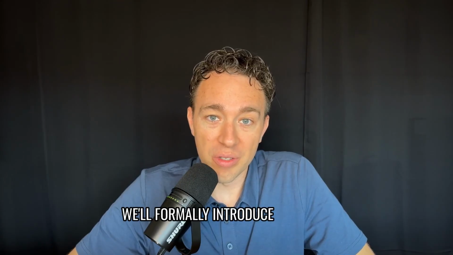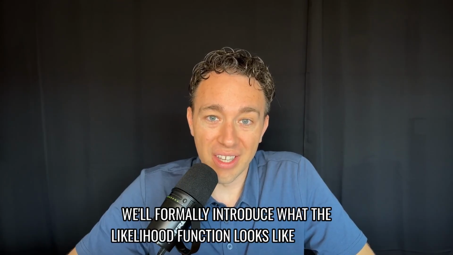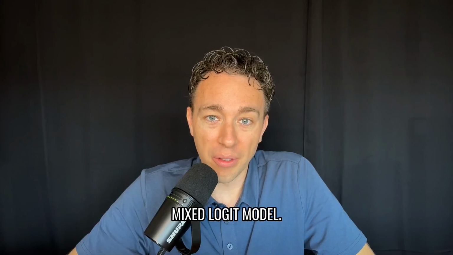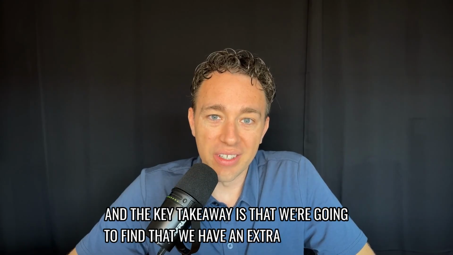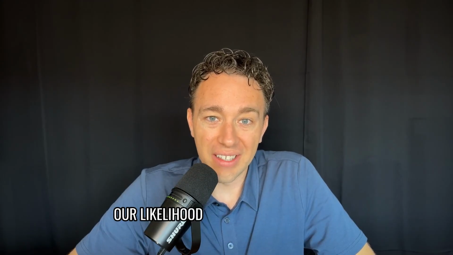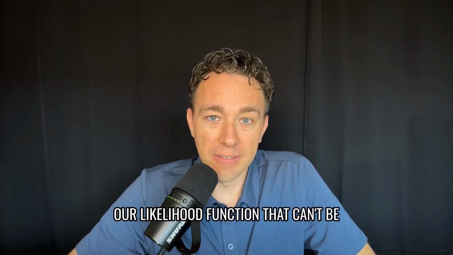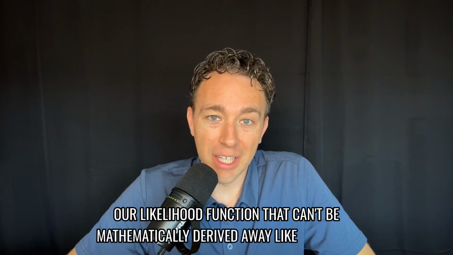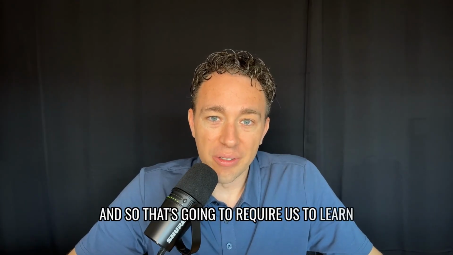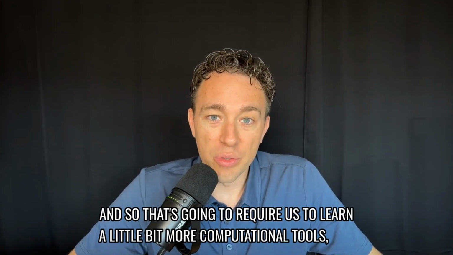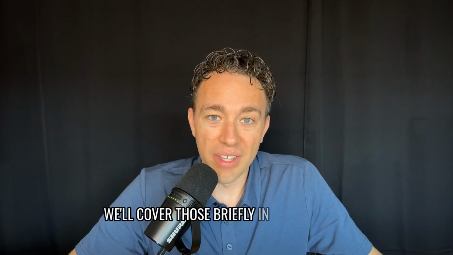We'll formally introduce what the likelihood function looks like for the mixed Logit model. And the key takeaway is that we're going to find that we have an extra integral in our likelihood function that can't be mathematically derived away like we could for the extreme value type 1 errors in the Logit model. And so that's going to require us to learn a little bit more computational tools, and we'll cover those briefly in this video as well.